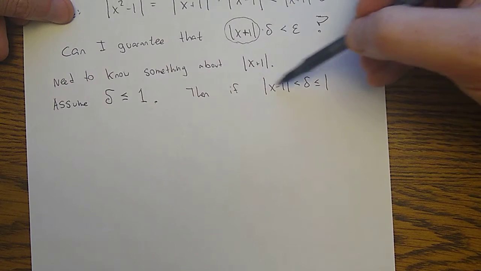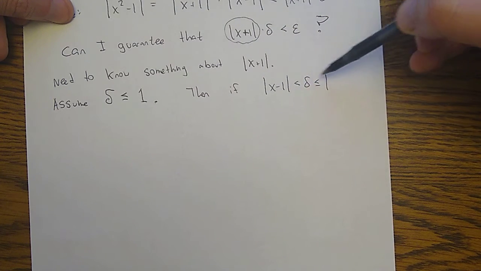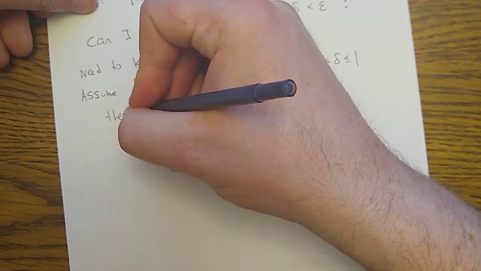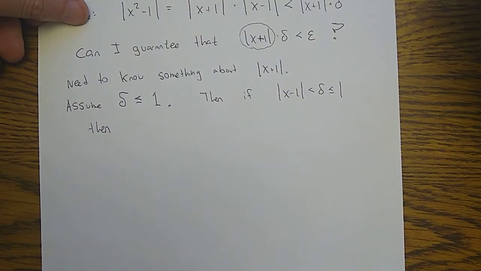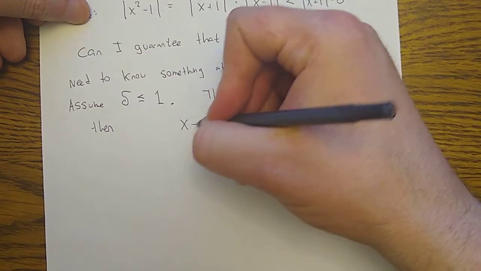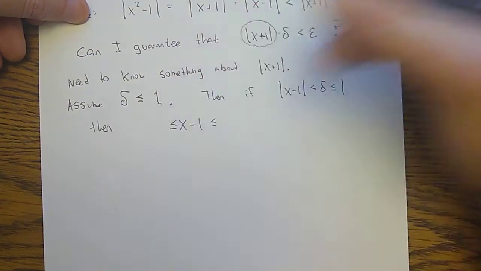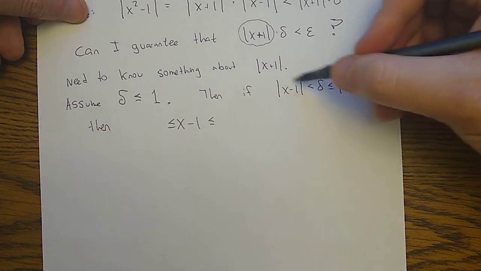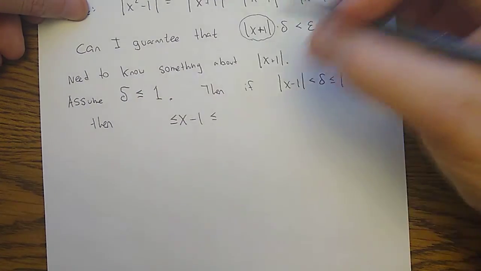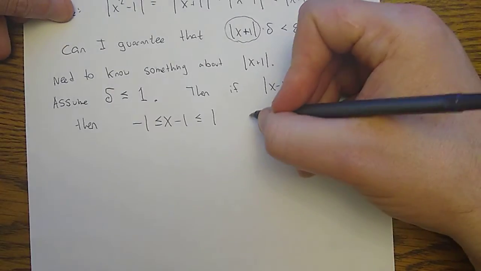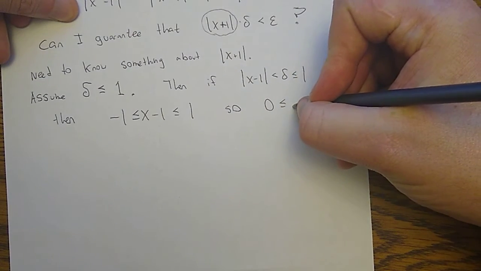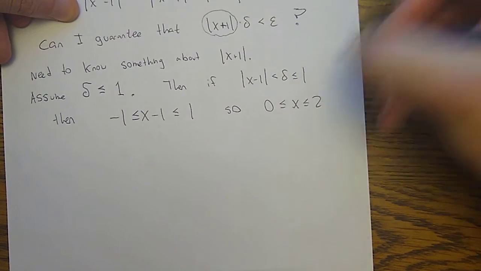Because I know that the absolute value of x minus 1 is less than delta, and if I'm assuming that's less than or equal to 1, then that gives me a range of x's, right? I can take the absolute values off of this inequality and say that the thing inside the absolute value is between -1 and 1. And then I can solve for x. So x is from 0 to 2.